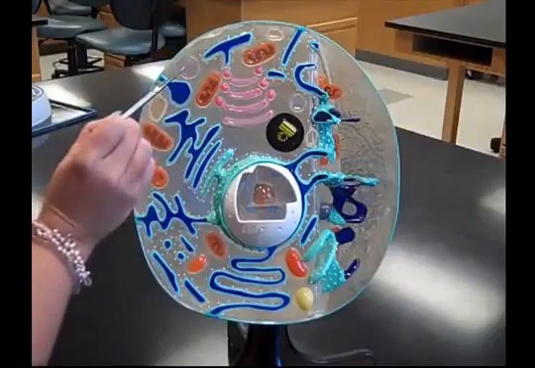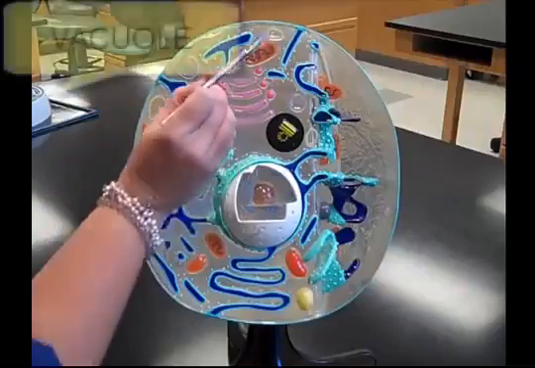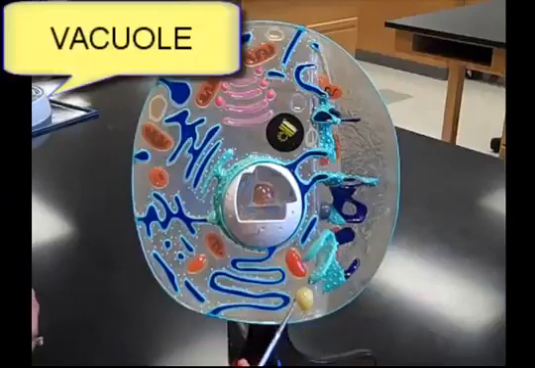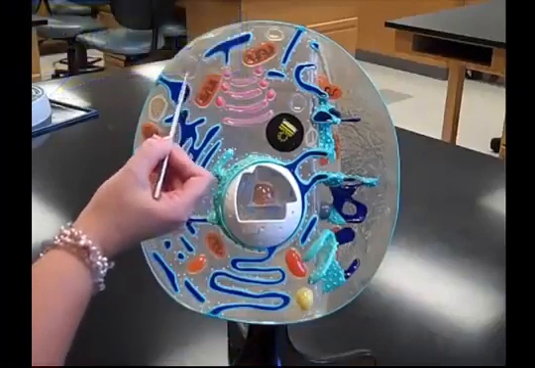We have a couple of larger vesicles, which we call vacuoles. There are a variety of them in this particular cell. Some of them are yellow, some of them are a grayish color.